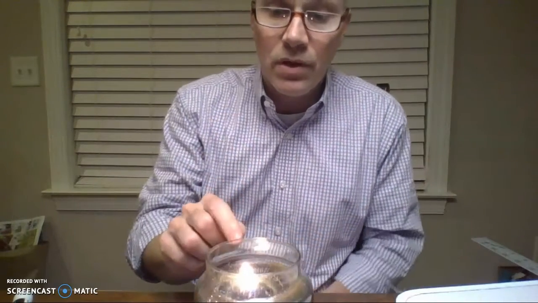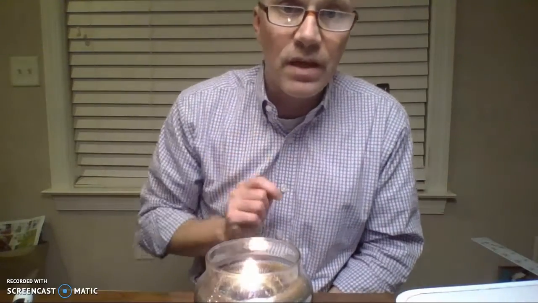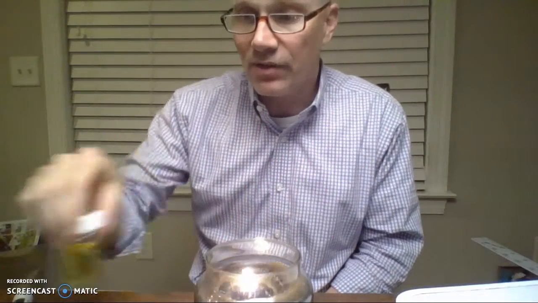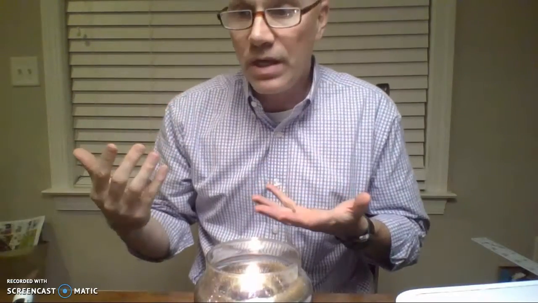So again, when you think of heat, think of the energy being given off by that candle. When you're thinking of temperature, think about using a thermometer.